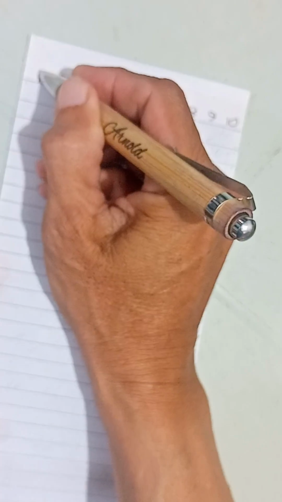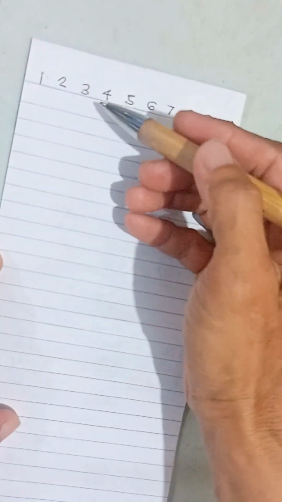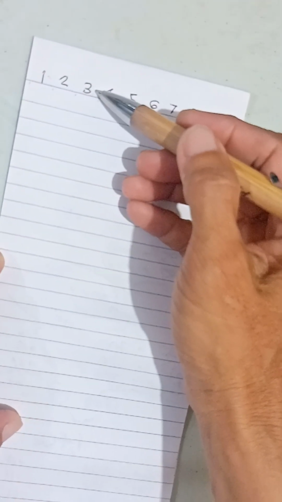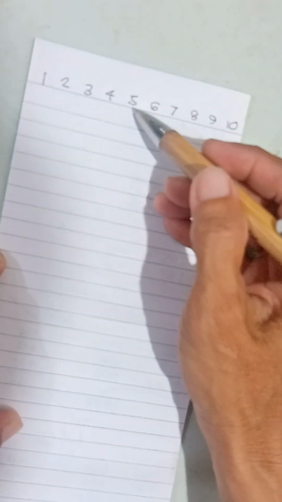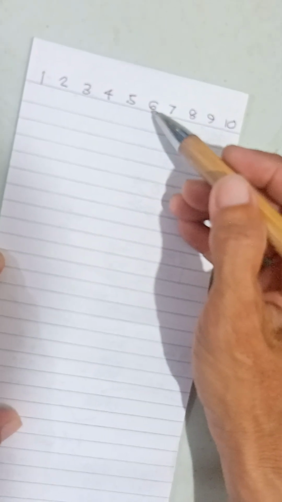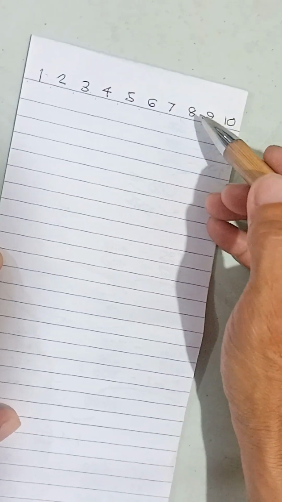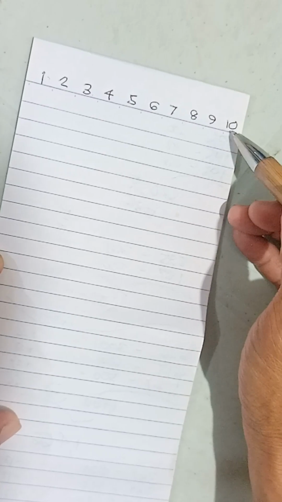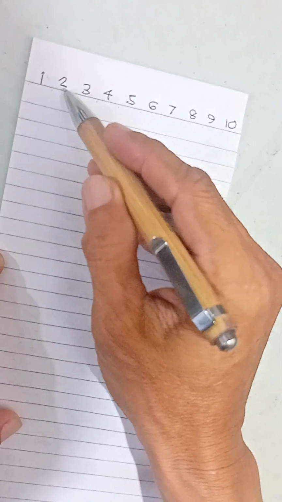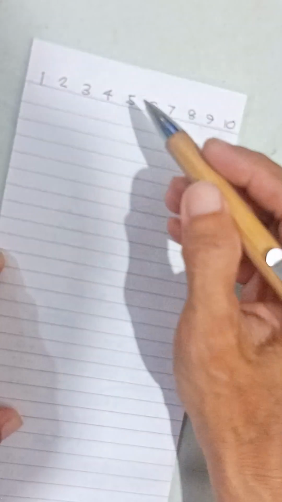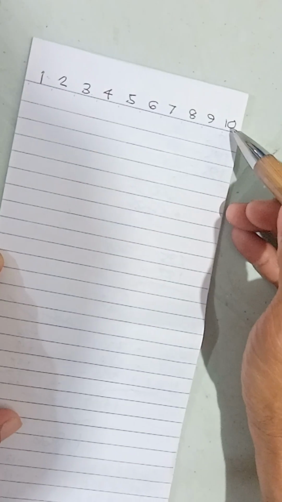This is 1. This is 2. This is 3. Remember, this is 4. You write 5 like this. This is number 6. All of them are numbers. Number 7, 8, 9, 10. I repeat, 1, 2, 3, 4, 5, 6, 7, 8, 9, 10.